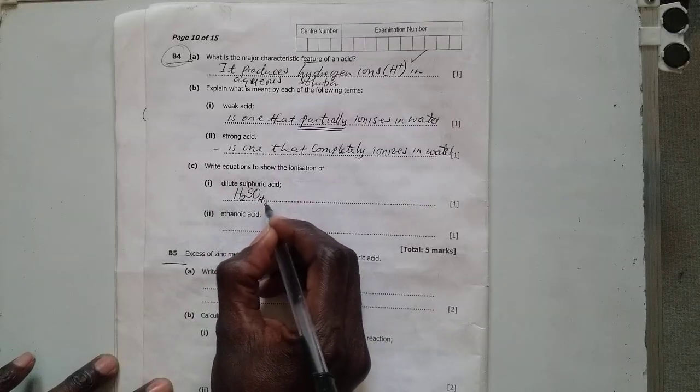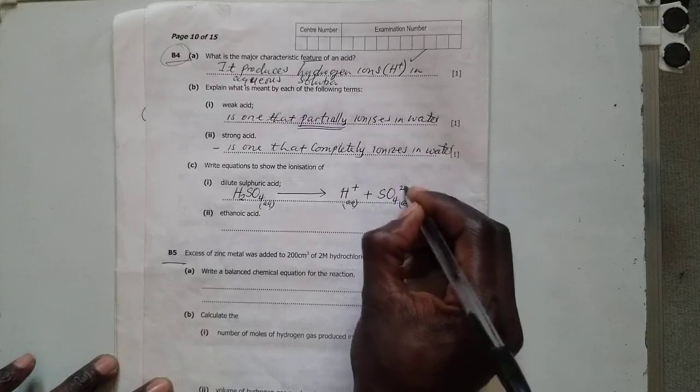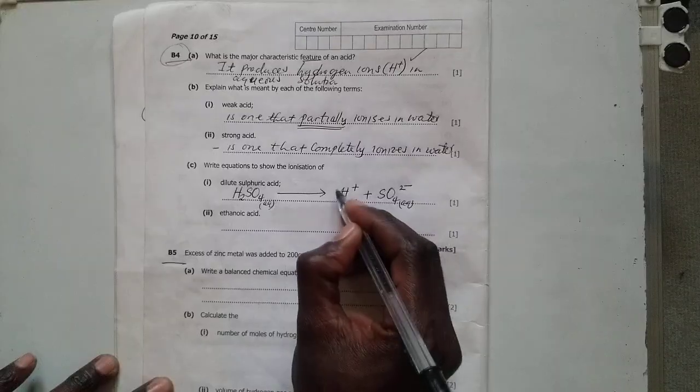So remember sulfuric acid, H2SO4, this is actually a very strong acid which is in aqueous. So because it's a strong acid, we use just one arrow. It will produce hydrogen ions and it will produce sulfate ions. Don't forget to write the charges that they possess and balancing it up. How many hydrogens are here? 2. So you need to put up 2 there. Then that is actually balanced.